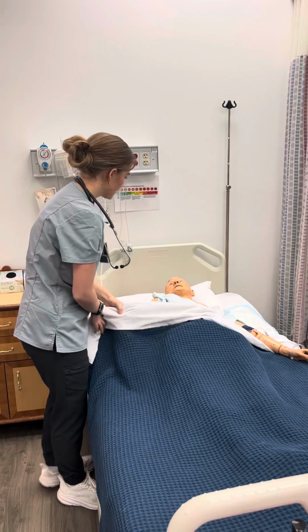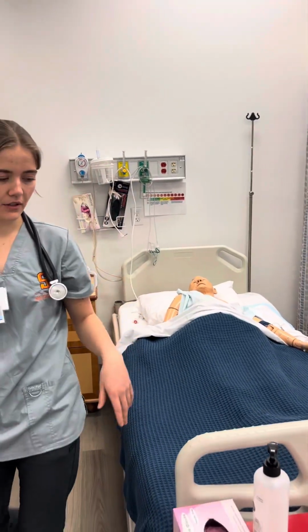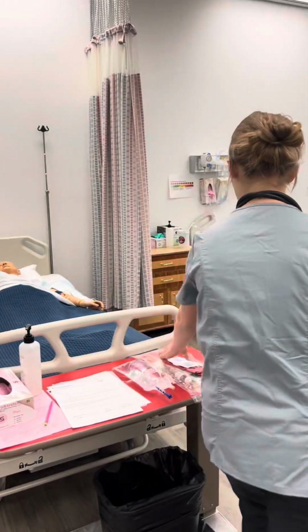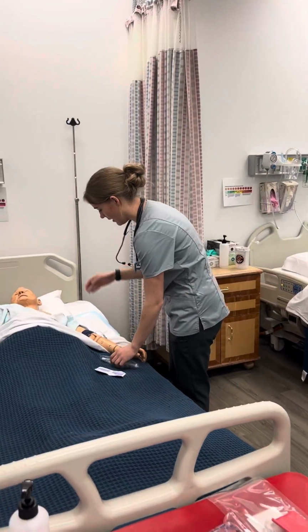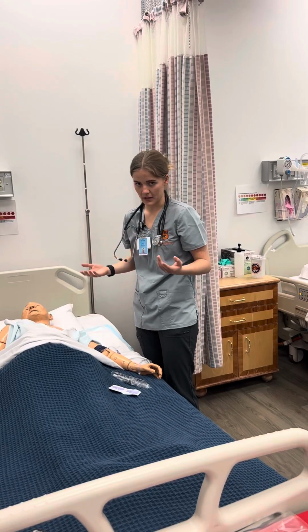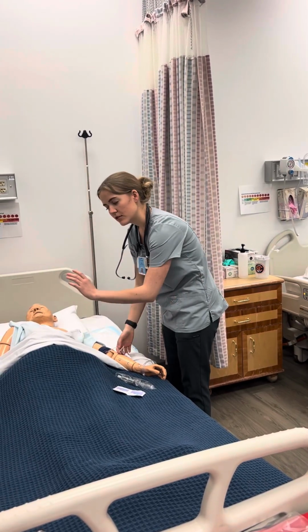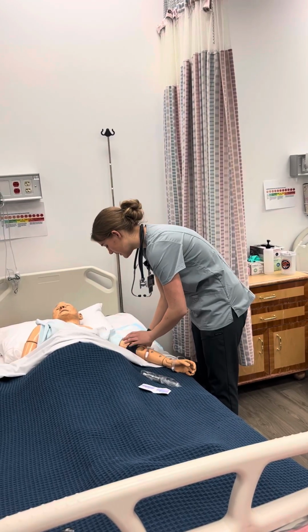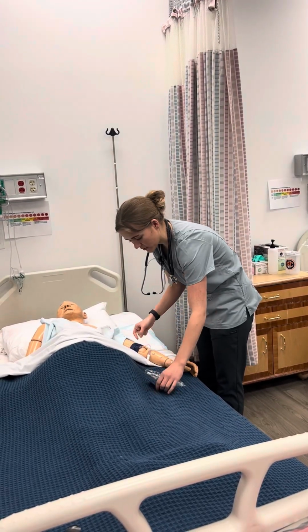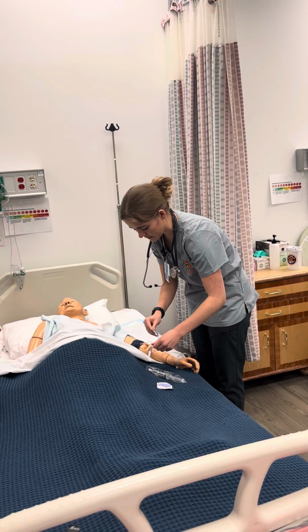Okay. And so now I'm going to go ahead and just assess your IV real quick. I'm just going to make sure that we have an 18 gauge IV. Just make sure it's big enough for the blood. Make sure we have 2 IVs for this. Okay, looking for any swelling, redness. It looks great. I'm just gonna go ahead and flush it real quick.